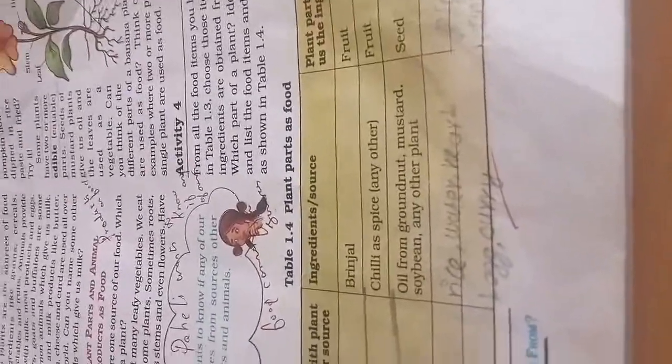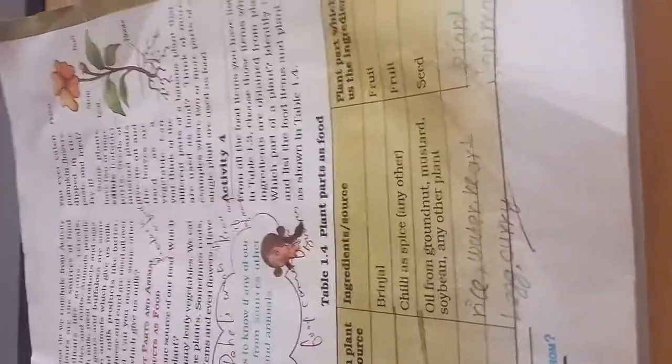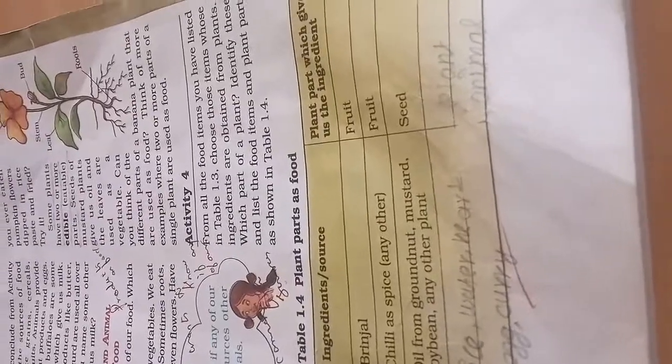For example, your mother prepared brinjal curry, so it is a food item. Just recall the meaning of ingredients.